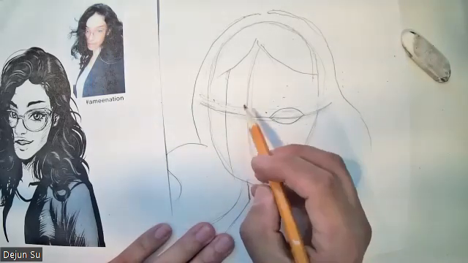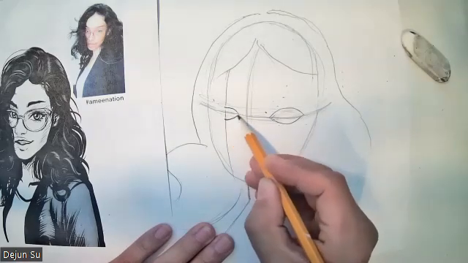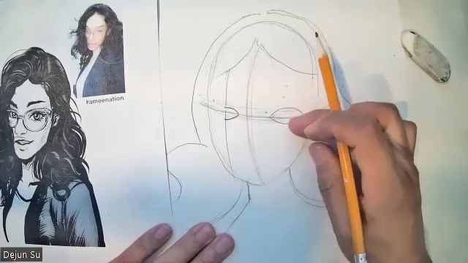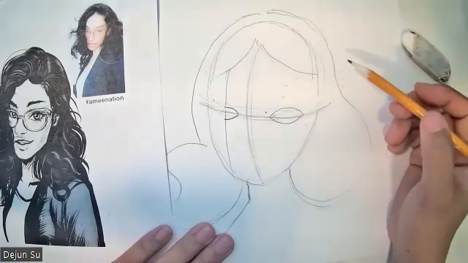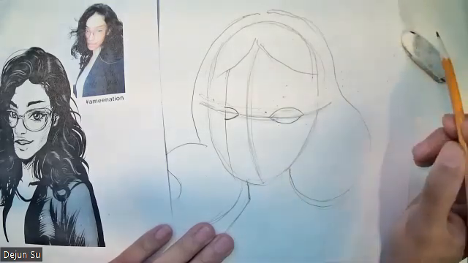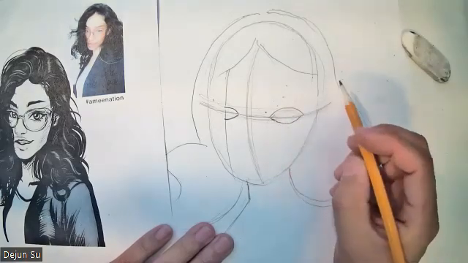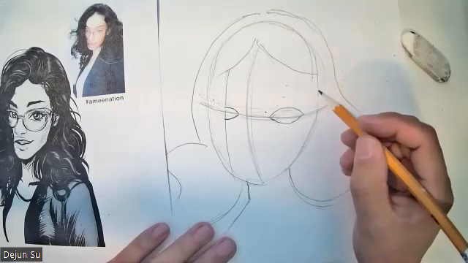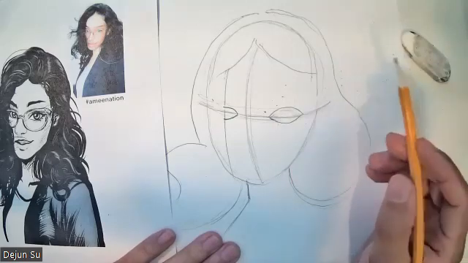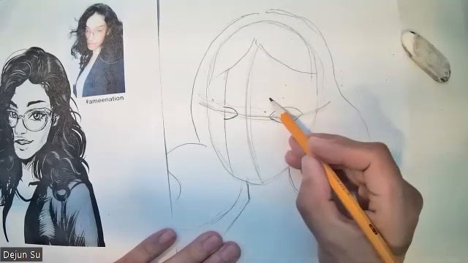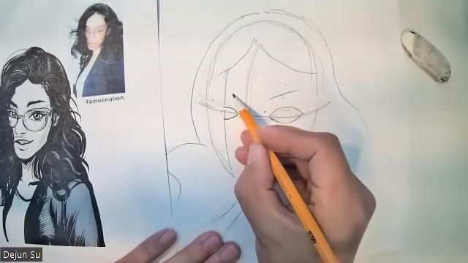And when you do it lower, it feels a little bit younger, because when you grow older, your eyes rise a little bit, higher and higher. You can pay attention to your own eyes. When you grow older, your eyes will get higher. Okay, so that's the eyes, and there will be eyebrows, one on this side, one on the other side.